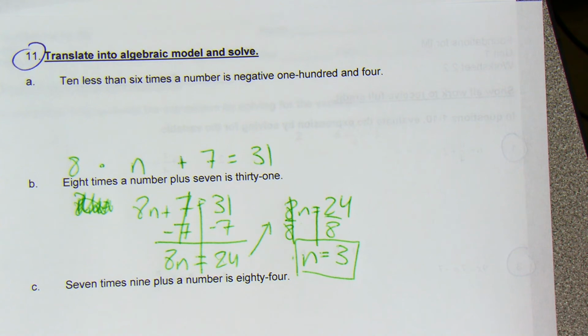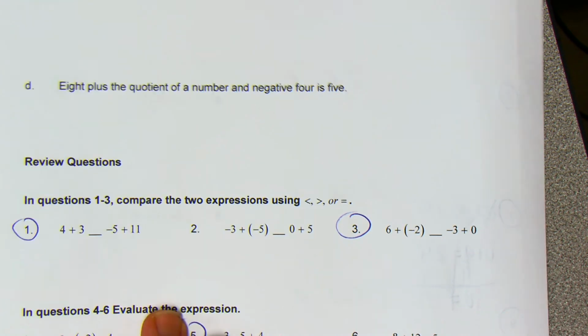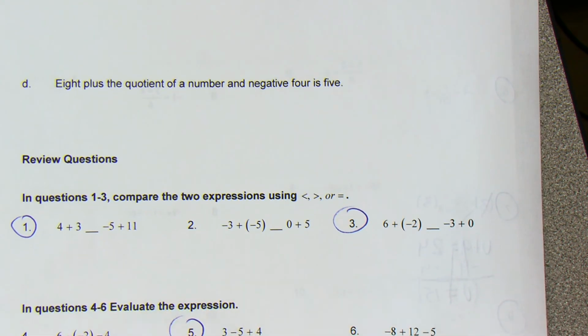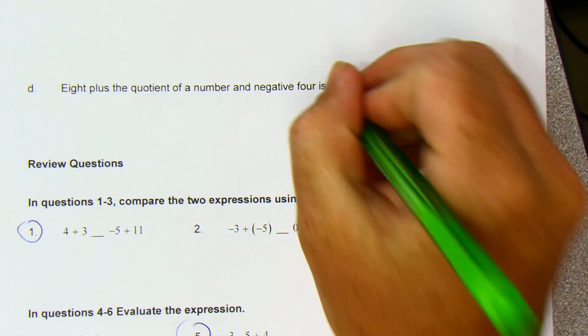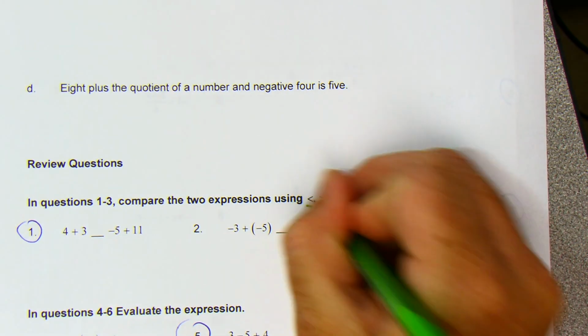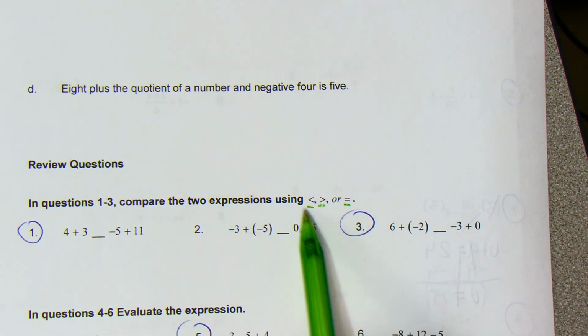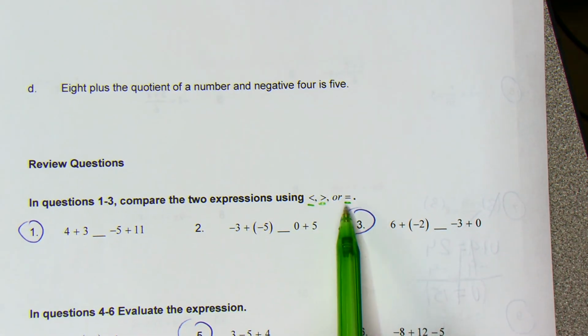Okay. Now let's take a look at the review problems really quickly. So it says in questions 1, 2, 3, compare the two expressions using greater than, less than, or equal to. Okay, this is actually a less than sign. This is less than, greater than, or equal to. Okay, so let's take a look at the first one here.